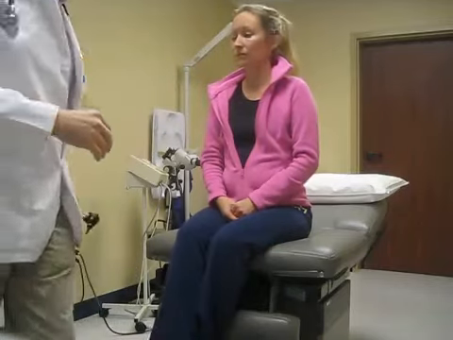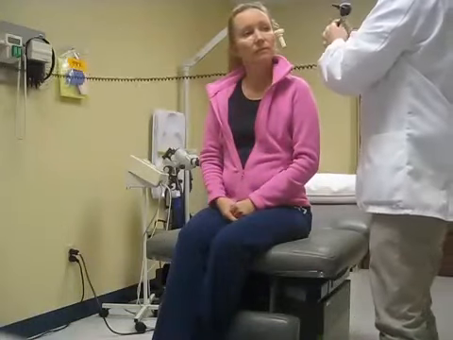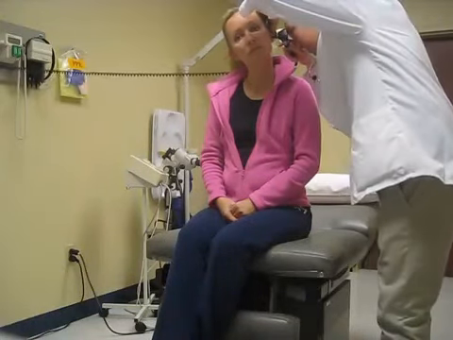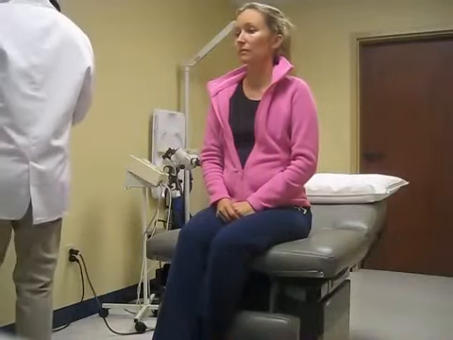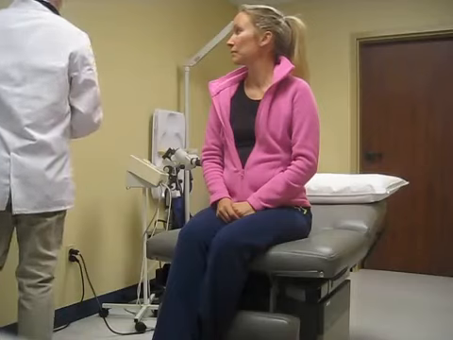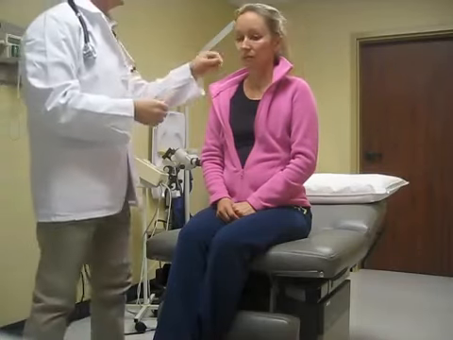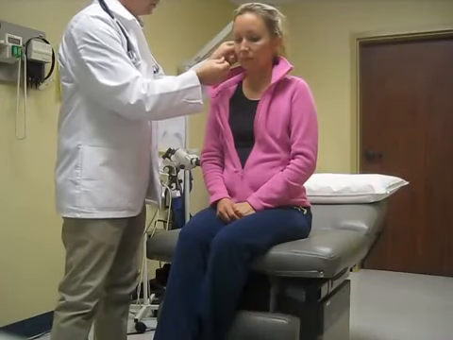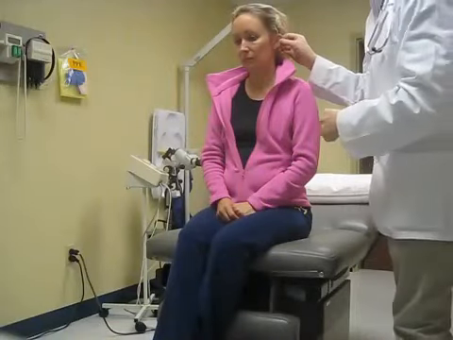Looks good. Looks good. I'm going to palpate the pinna and tragus to see if there's any masses or tenderness. Any of this hurt? No. Okay, same thing.